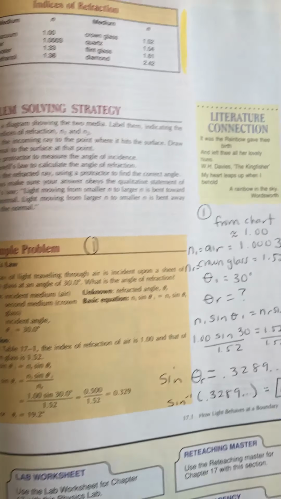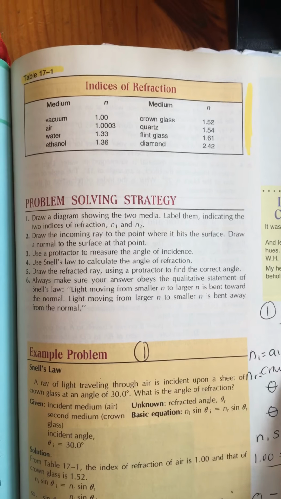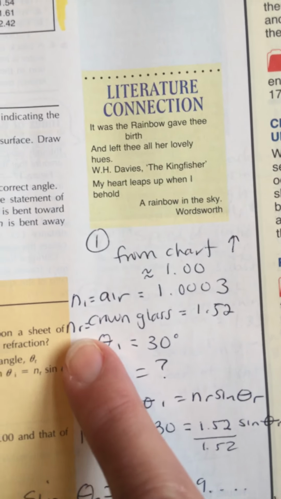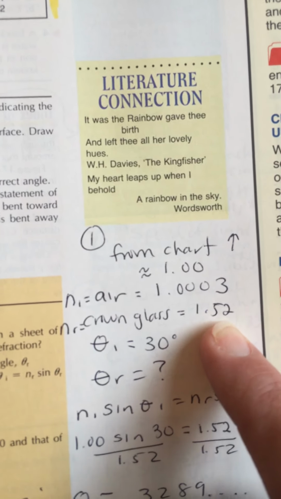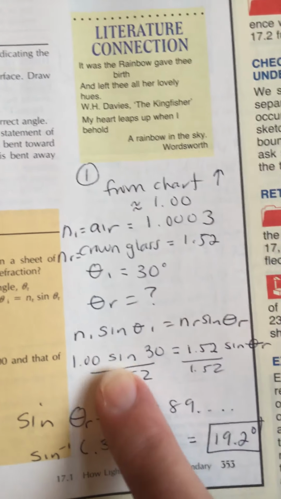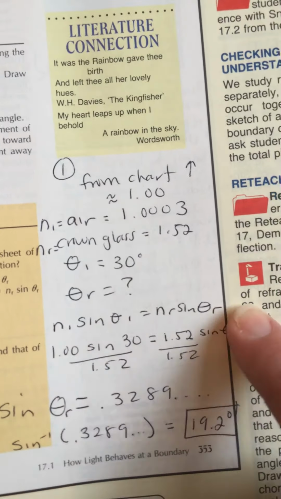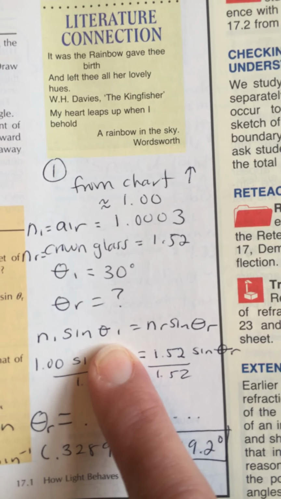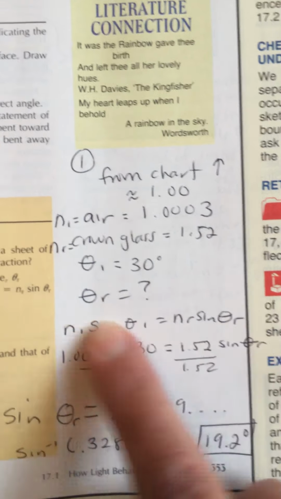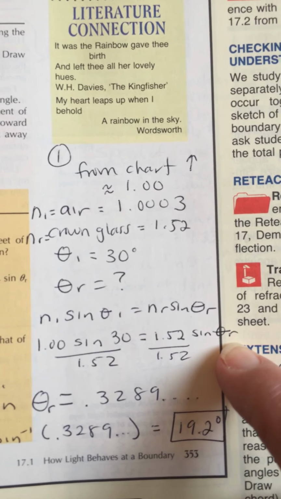Okay, so how you know this is you have to look at this chart. You have to look up N on the chart. And the N in air is about 1, and the N for crown glass is 1.52. The angle is 30 degrees for the angle of incidence, and we want theta sub r. And here's our formula, and it's N times the sine of theta, N times the sine of theta. So that's how I set it up. I like to do it like that. I substitute everything I know, and one thing will be left off, and then I start solving it.